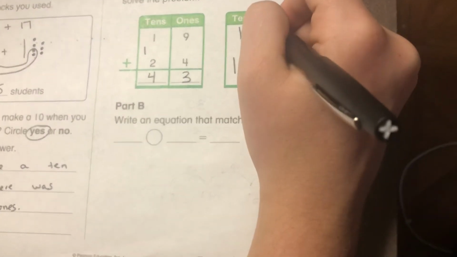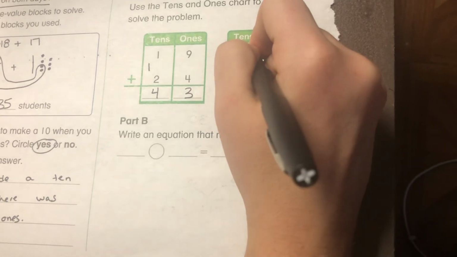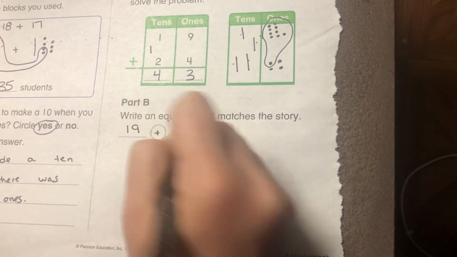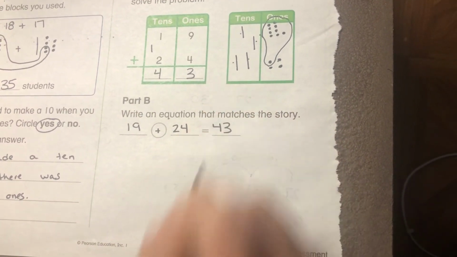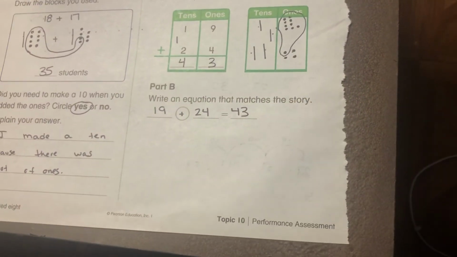And we can do the same thing here. We have 1, 2, 3, 4. We have 19. We can circle the tens to put it here. 10, 20, 30, 40, 41, 42, 43. Write an equation that matches the story. 19 plus 24 equals 43. So it shows you both ways, using the chart this way and using it with place value blocks.